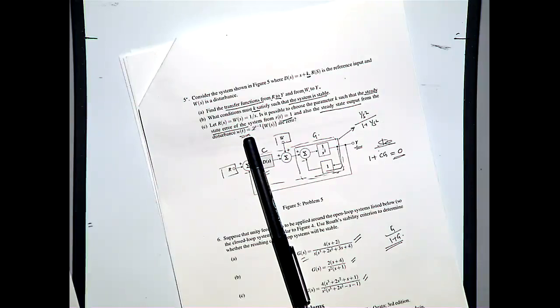Error will be R of s minus y of s, which is R of s minus g divided by 1 plus g times R of s, which is 1 minus g divided by 1 plus g times R of s. You take the common term out, and when you compute this polynomial function, you get 1 plus g minus g, which is 1 divided by 1 plus g times R of s.